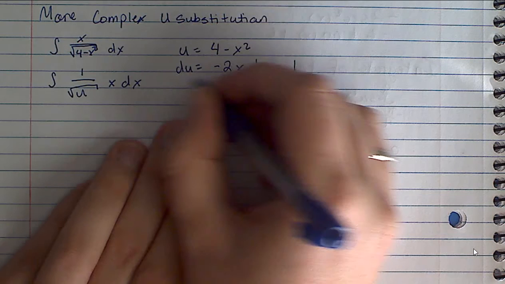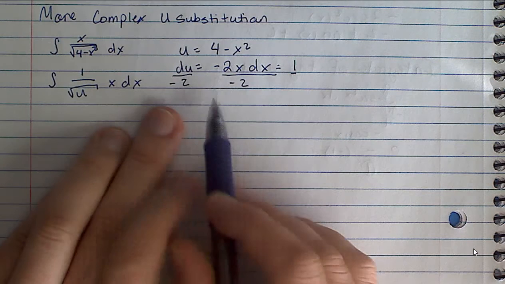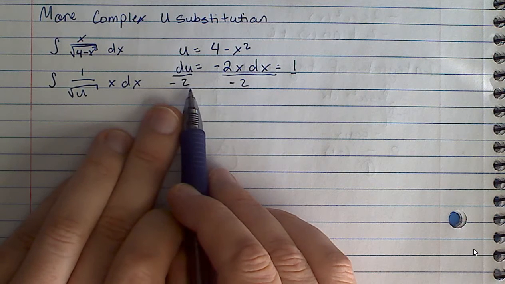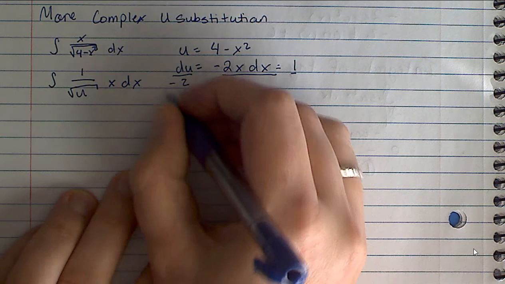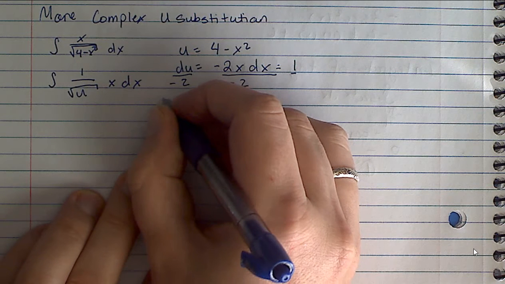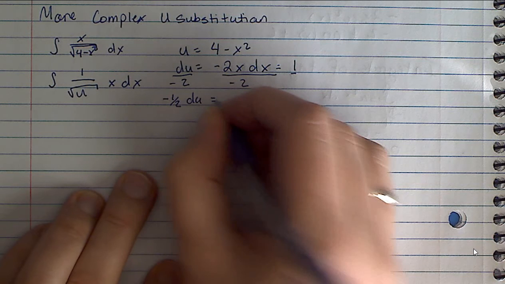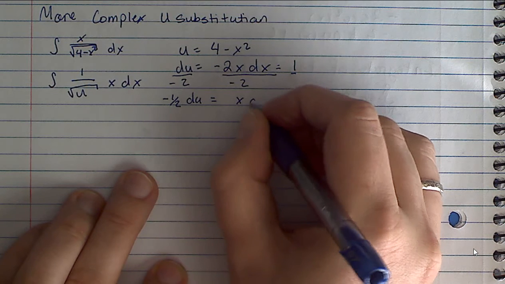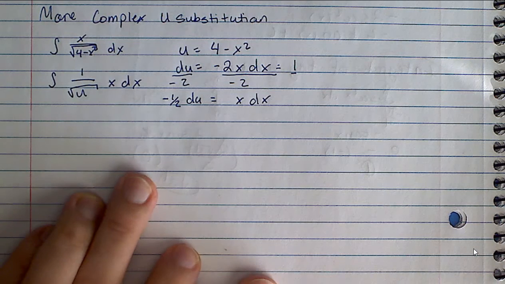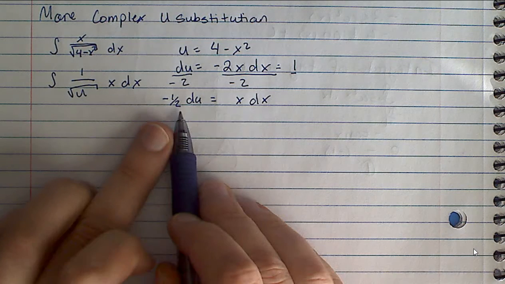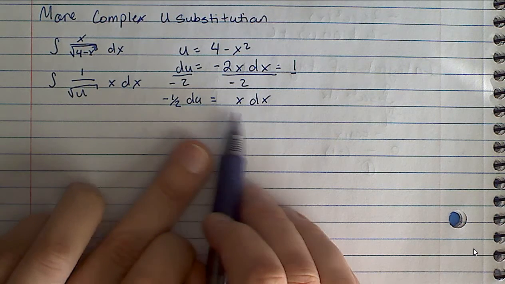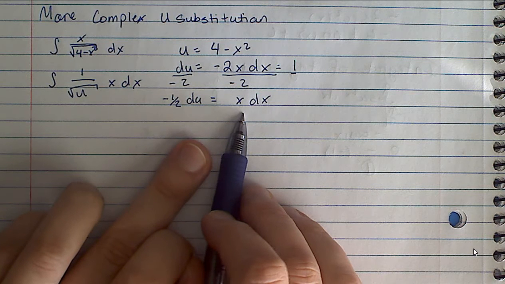I'm going to divide by negative 2 on this side here too, right? So I've got negative 1/2 of du is equal to x dx. So negative 1/2 du is equal to x dx. Are you guys with me on that part?